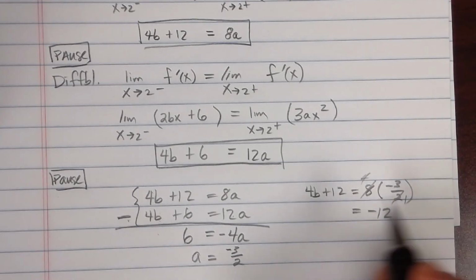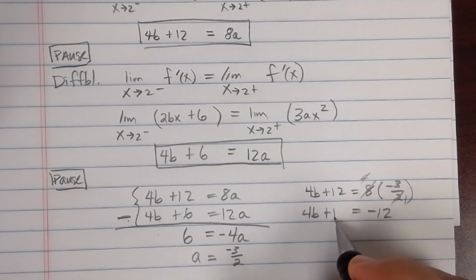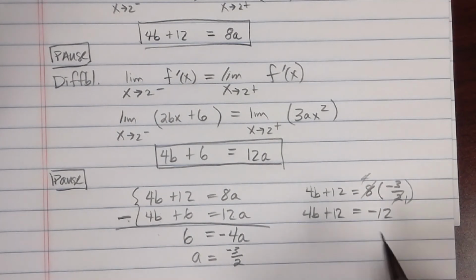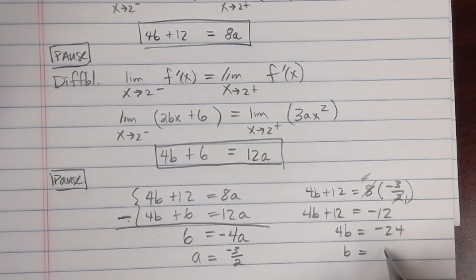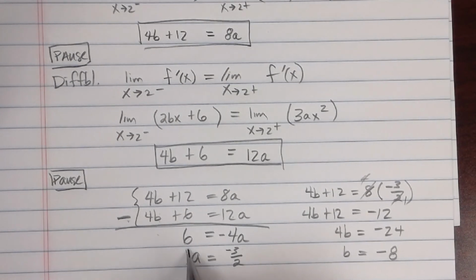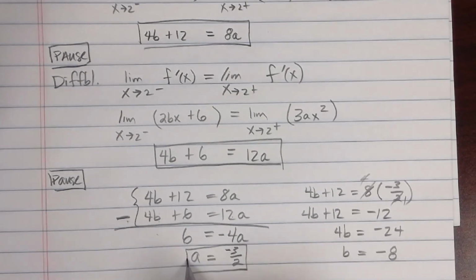So 4b plus 12 equals negative 12. So 4b is equal to negative 24 when we subtract 12 from both sides. Now we divide on both sides by 4, and we get negative 8. So now we have our answers. a has to be negative 3/2, and b has to be negative 8.